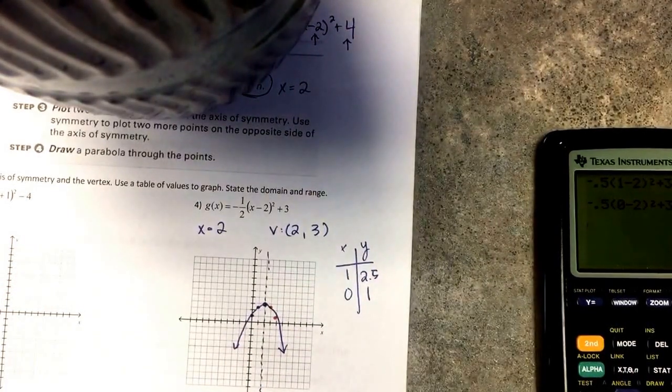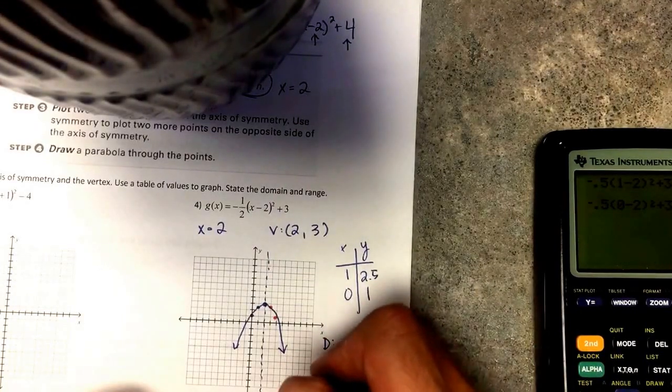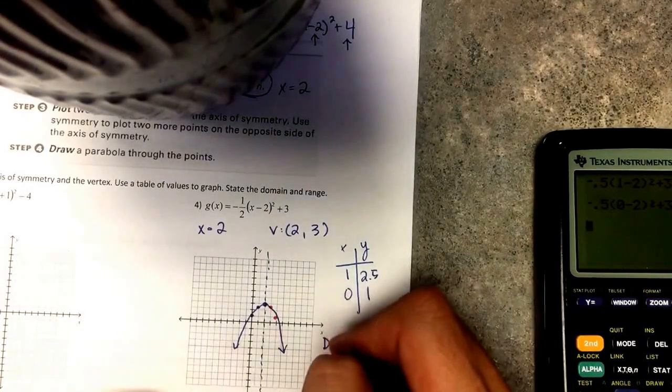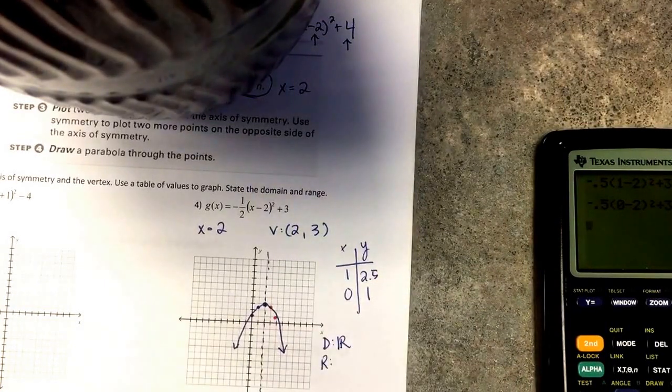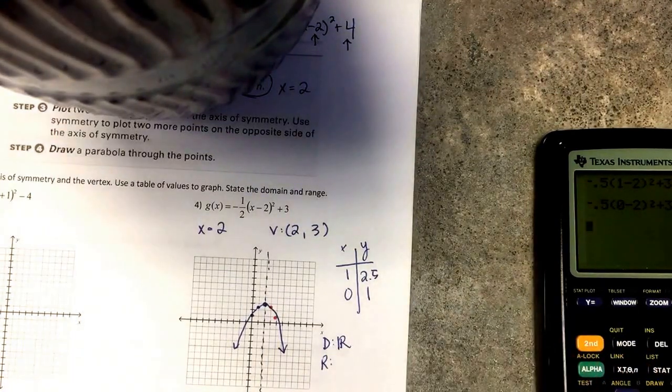And so I have my parabola. This particular one, like we said, should turn upside down, and it does. Last thing, domain and range. Domain for any polynomial, all real numbers. So whether it's quadratic or cubic or quartic or whatever other degree we study in this unit, you're always going to be all real numbers for your domain.